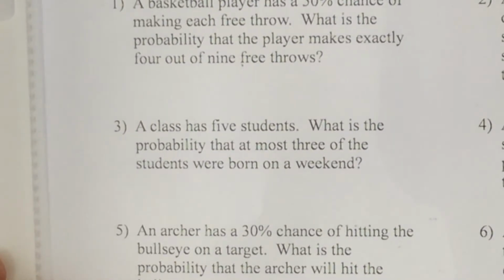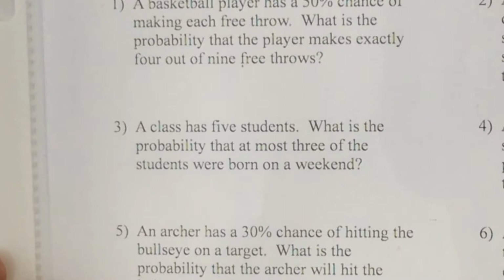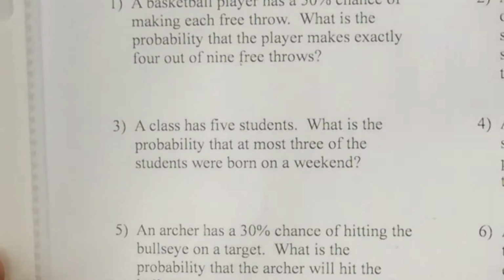Okay, so we're going to do this problem first. A class has 5 students. What's the probability that at most 3 of the students were born on a weekend? At most 3 of the students were born on a weekend.